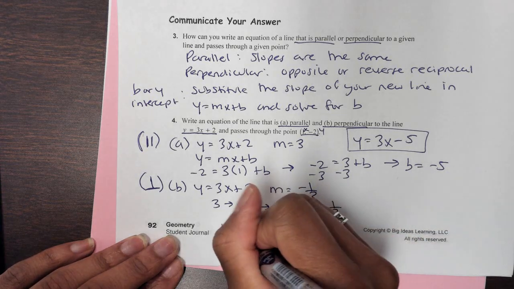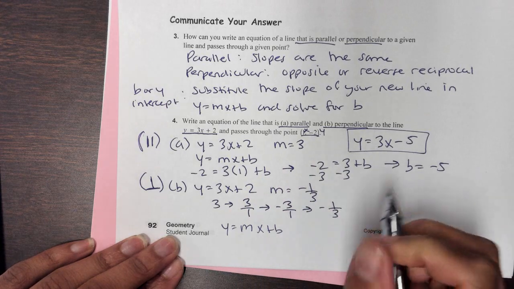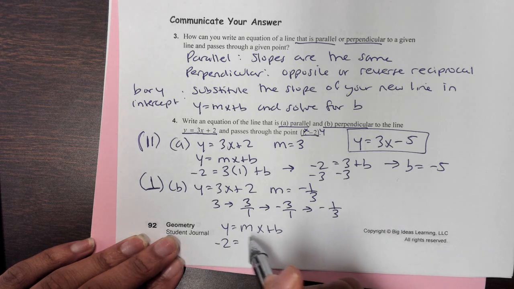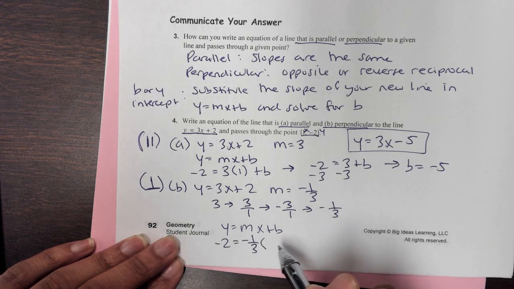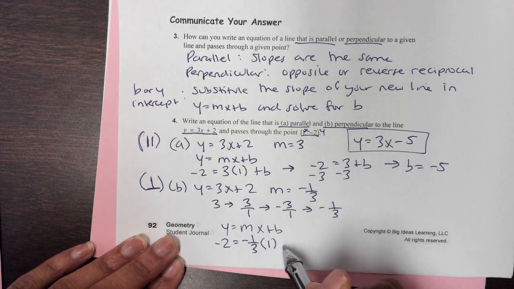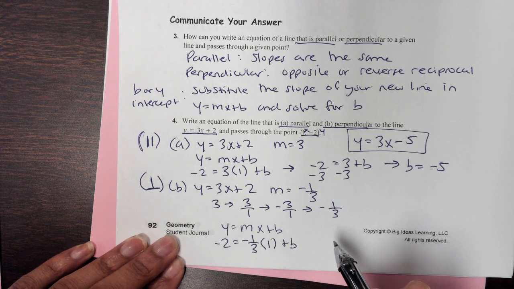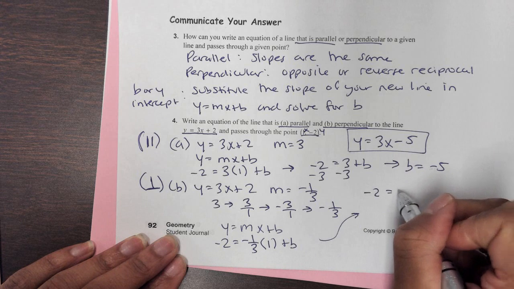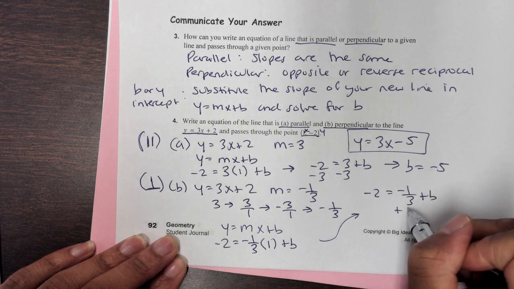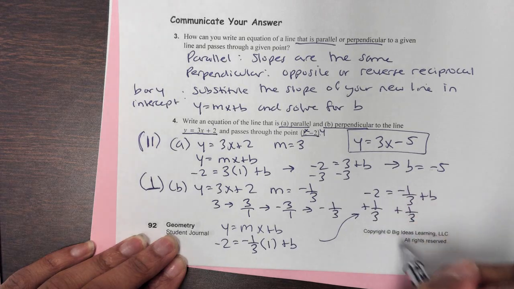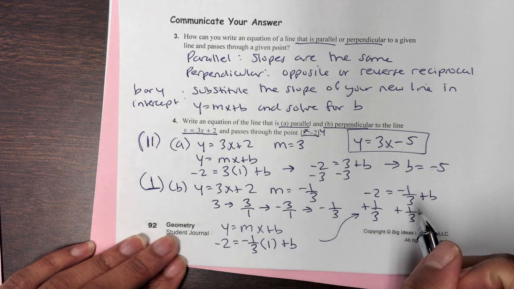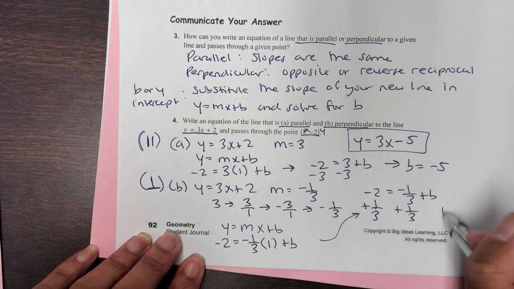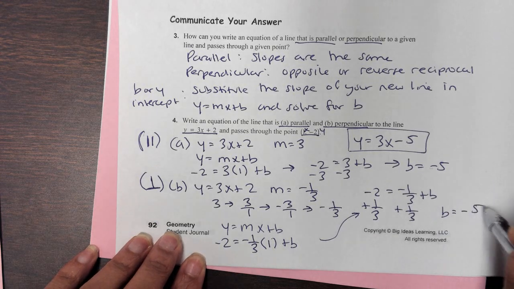So that's how I get -1/3. So I'll take my y equals mx plus b and plug in my 1, negative 2. So I have negative 2 equals my new slope times x plus b, and I'm going to solve for b. And when I do that, I have negative 2 equals negative 1/3 plus b. I'm going to add 1/3 to both sides. And again, you can use a calculator for this, or you can solve it by hand with a common denominator. But when I do this, I end up with b equaling negative 5/3.